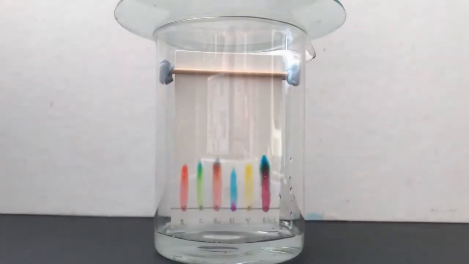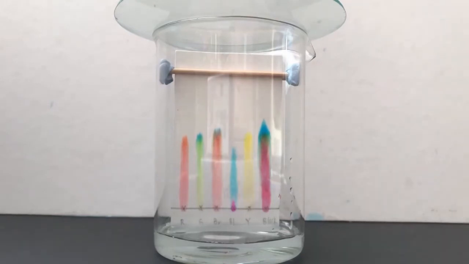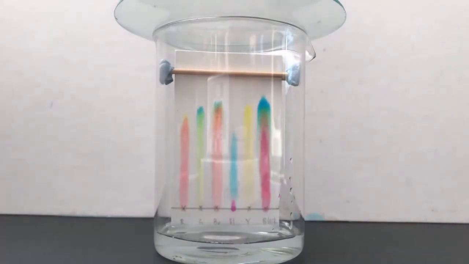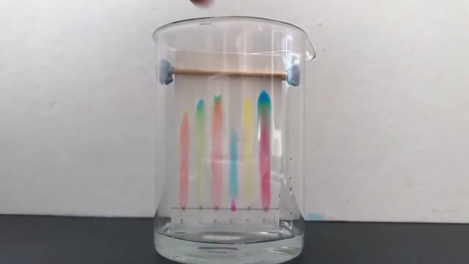We can see as the solvent moves up the chromatography paper, it carries the different dyes along with it. Dyes which are more soluble in the solvent will migrate faster and further along the chromatography paper. When the solvent front reaches near the top, we will then remove the chromatogram. We will then mark the solvent front with a pencil line.